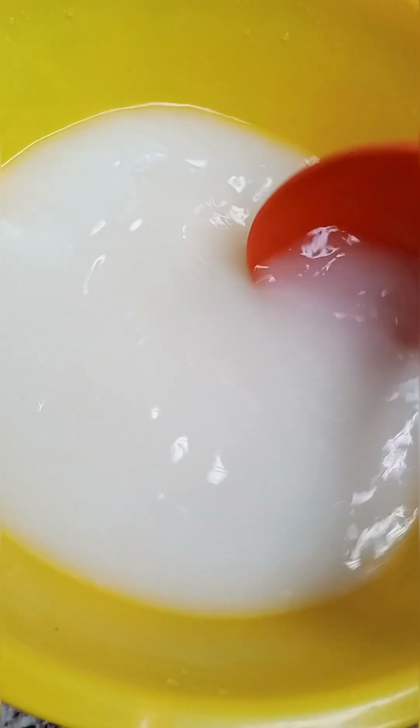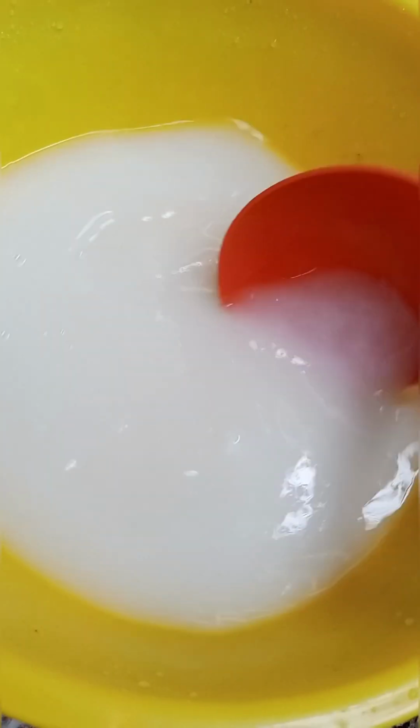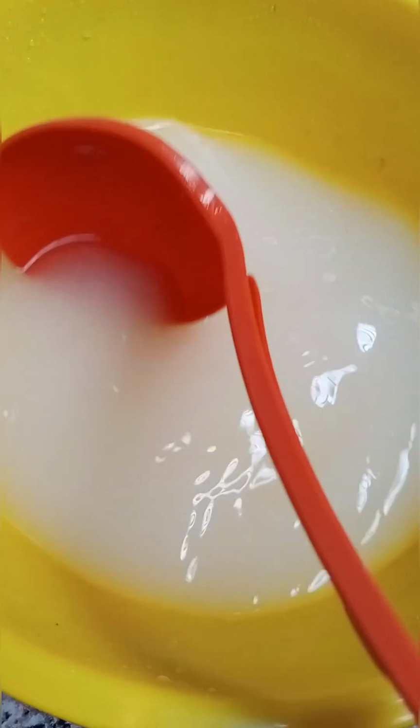Now I'm about to add my caustic soda in water. My caustic soda. And I will stir and mix very well. As you can see, this caustic soda, like I said while explaining the chemicals, is highly corrosive in contact with your skin.